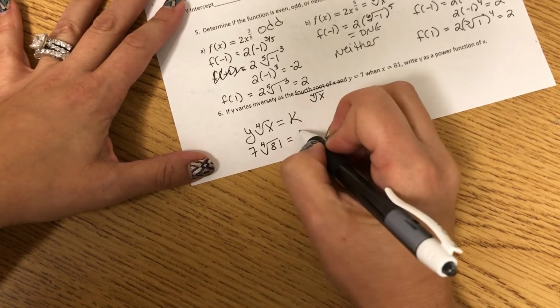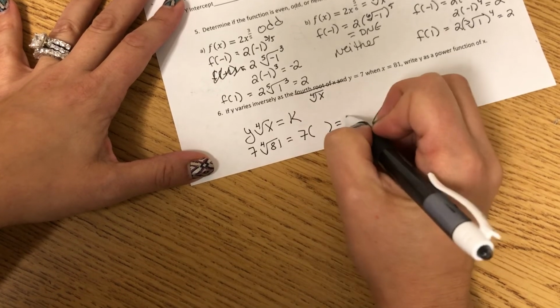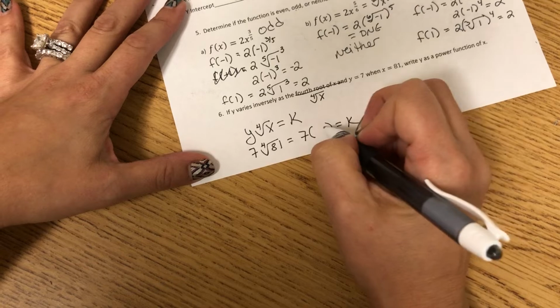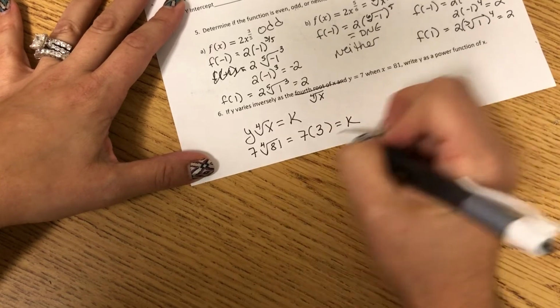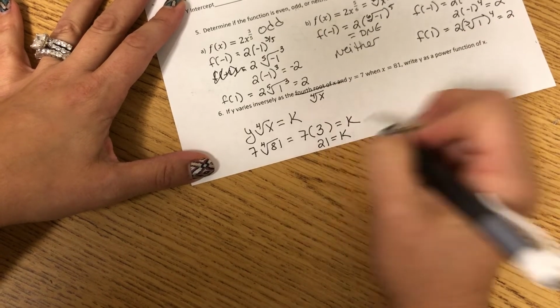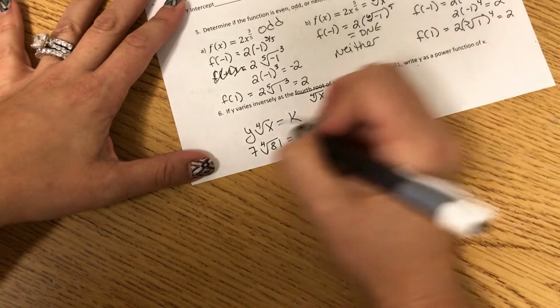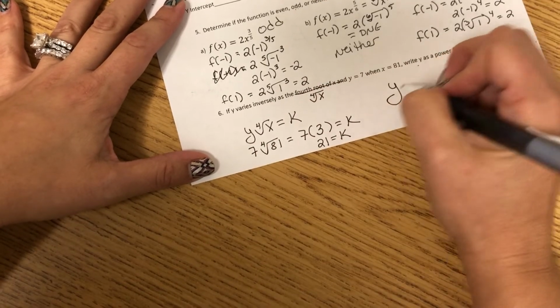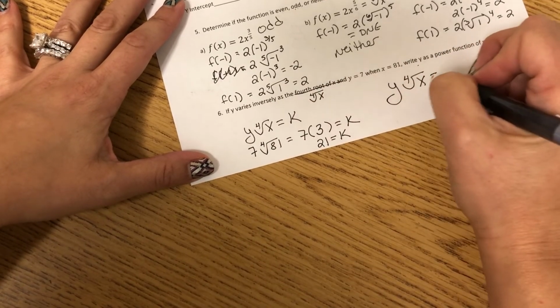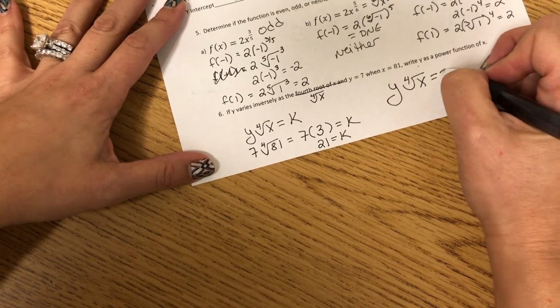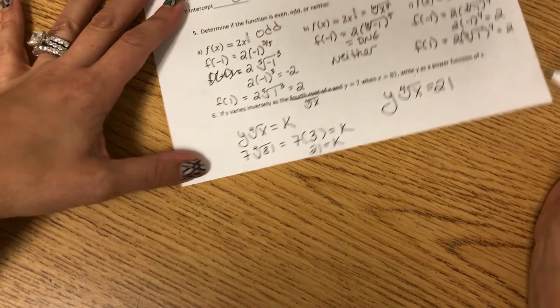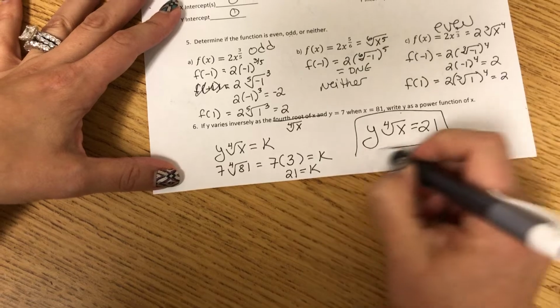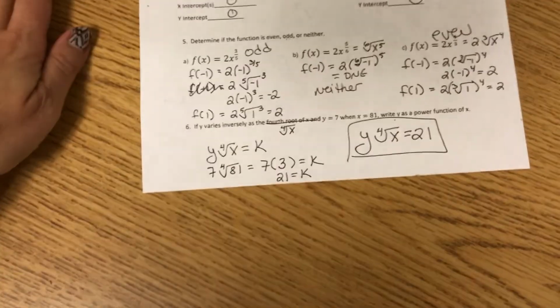The fourth root of 81, so what number times itself 4 times is 81? Is 3. So 21 is our constant. Write the power function. That's why it's called a power function with that radical. So y times the fourth root of x for this situation will always equal 21. So this is our answer. And now you are done your homework.